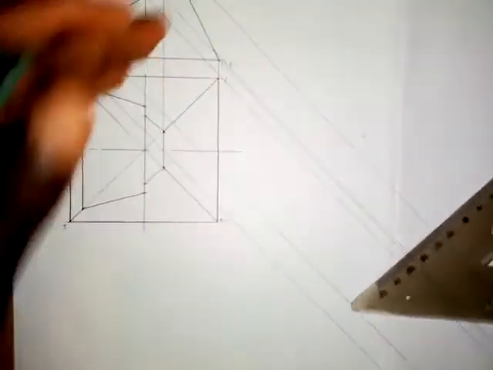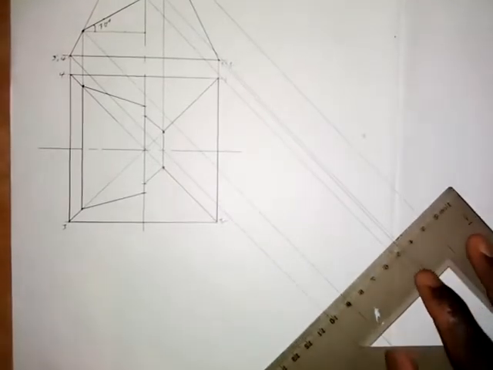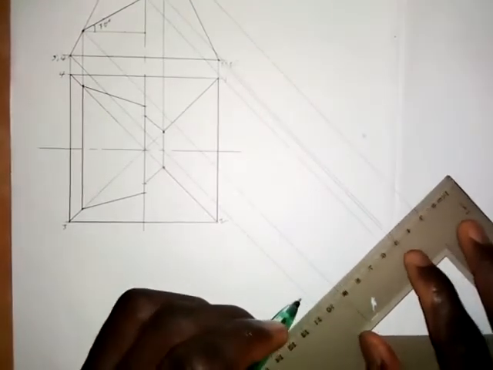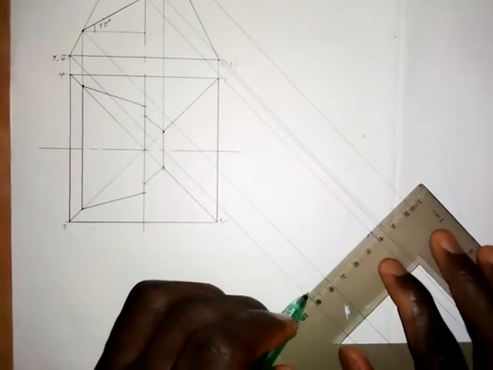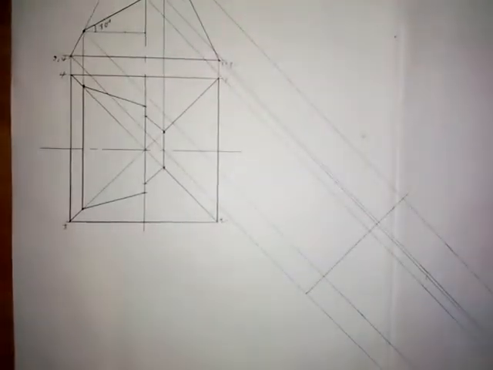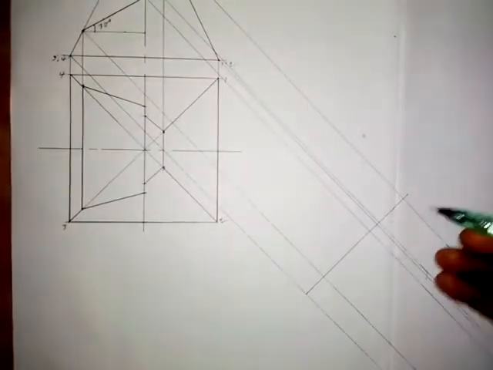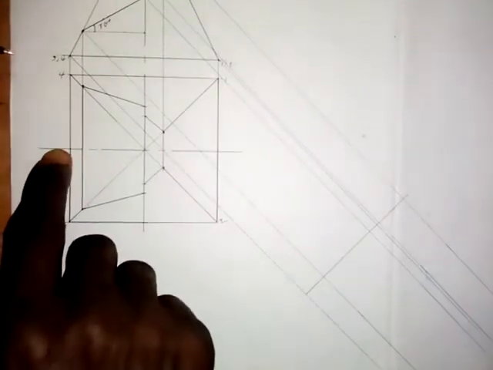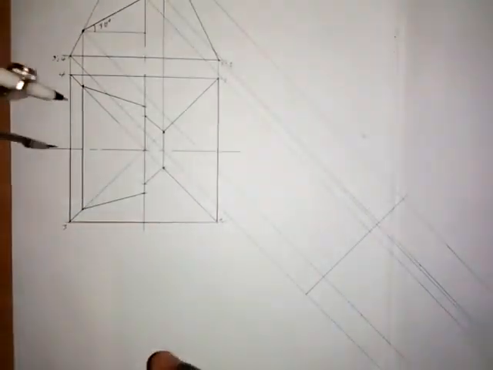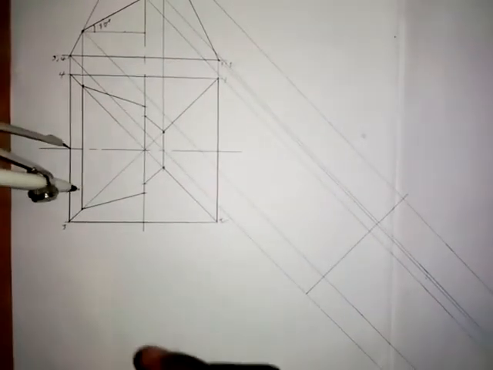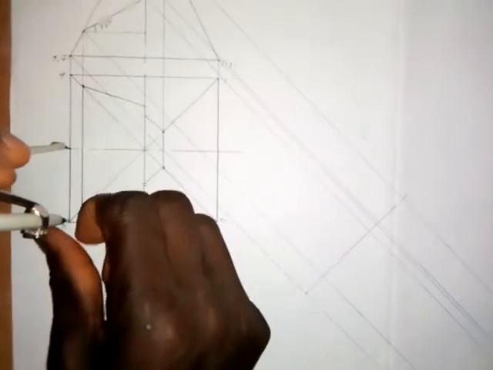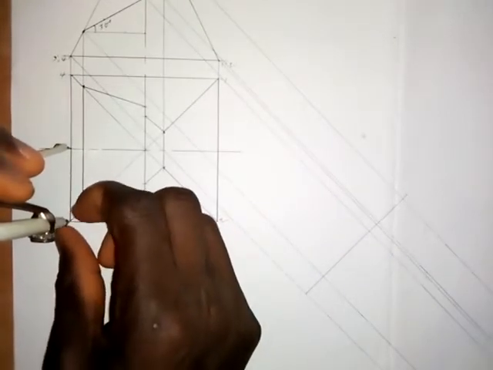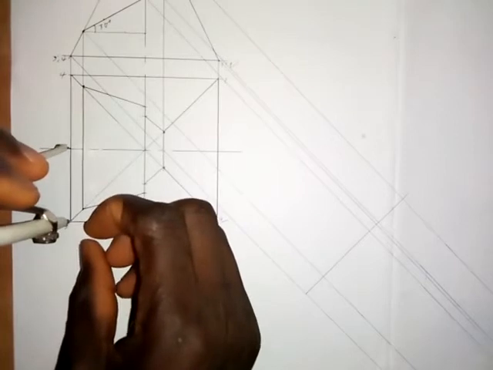Alright, so the next thing that we are going to do is move away from here and use your 45 degrees set square to draw a line like this. After drawing the line, this is the center line. The next thing you need to do is take the measurement from here to here, which is equal to 40 mm. Just take this distance. You can take it down here. So this is 40 mm.